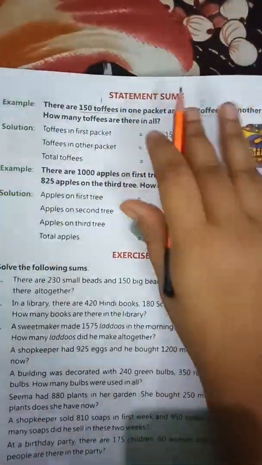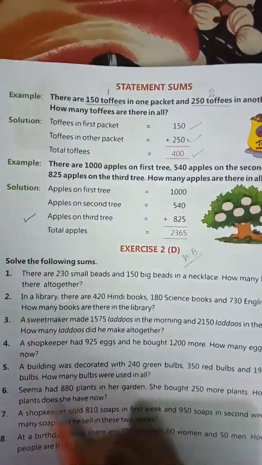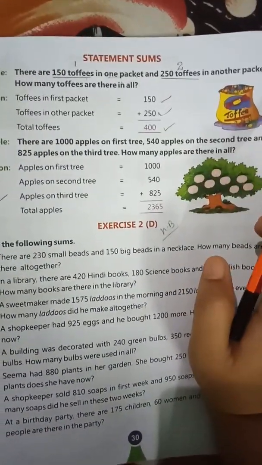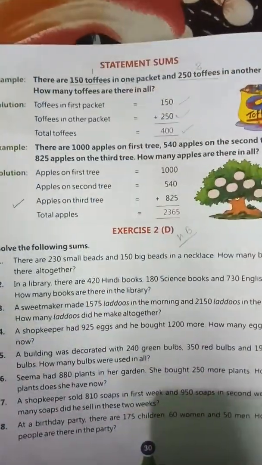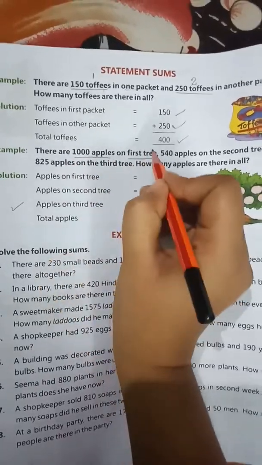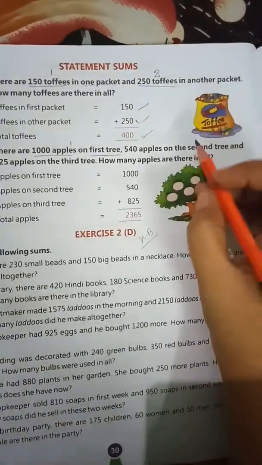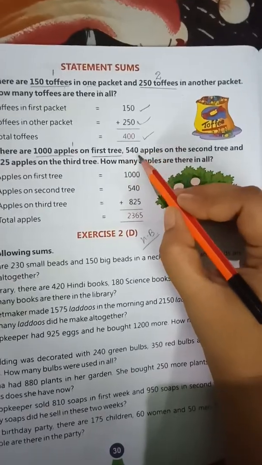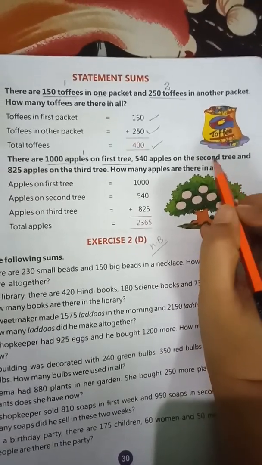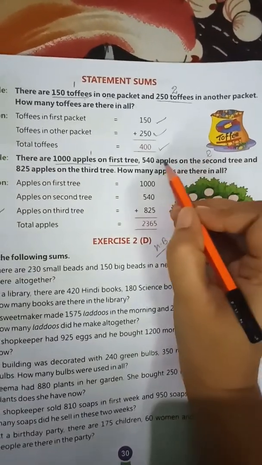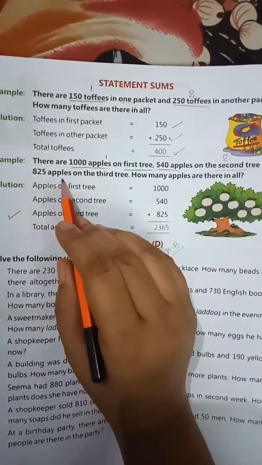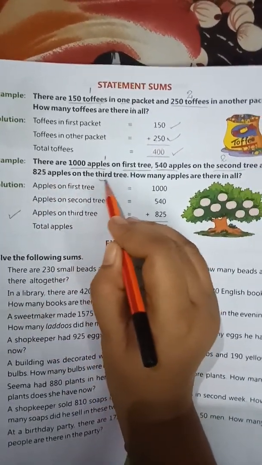So this one is very easy for you, I know. Come to the next one, right? There are 1000 apples in the first tree. As I said, you have to mark the important things. This is the first tree and how many apples are there? 1000 apples. And come to the second, because after the comma there is a second thing also: 540 apples on the second tree. Mark the second thing. And 825 apples on the third tree. This one is the third tree, right?